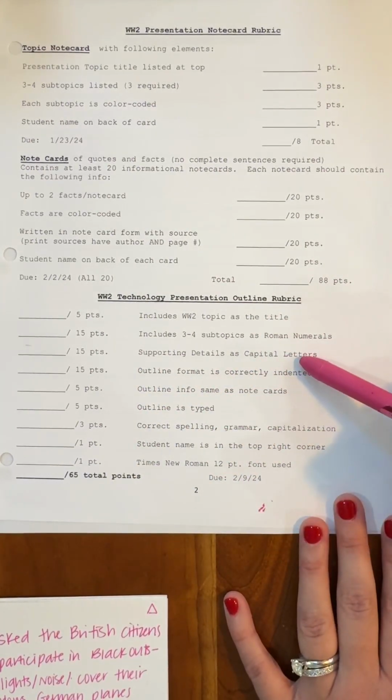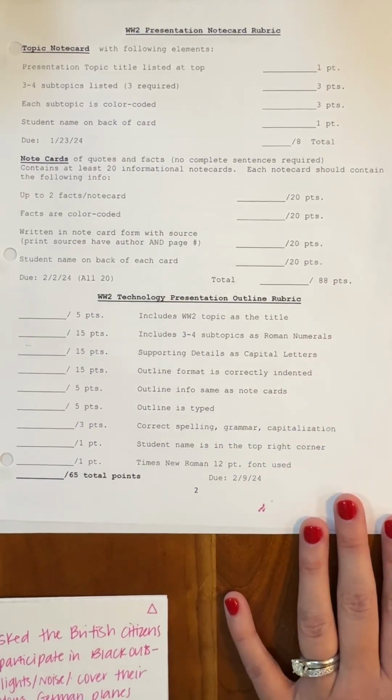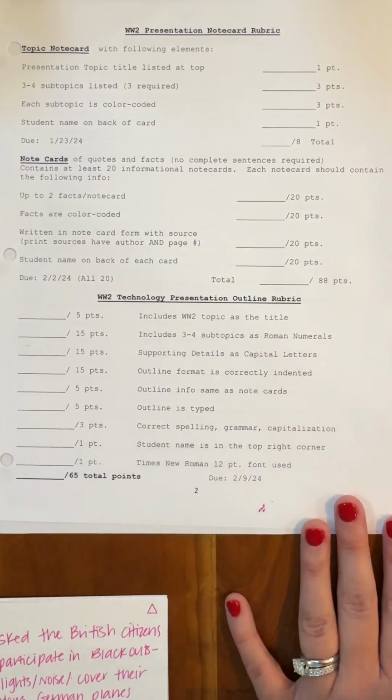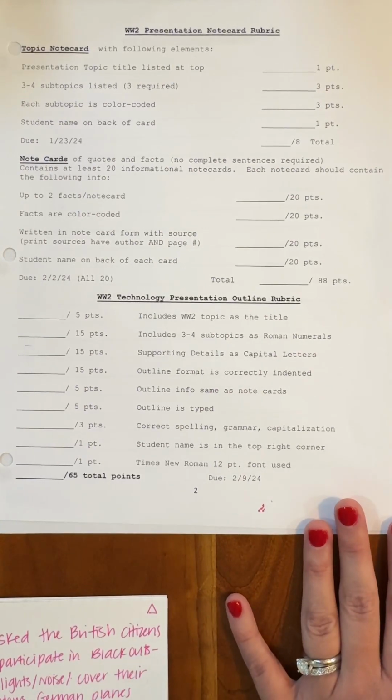This is one where you're going to end up with capital letters and Roman numerals as a typical outline. Again, this is something you're going to use throughout your middle and high school career. So it is something we want you to be familiar with. As with all of the things, if you turn something in and you end up missing points, we do give you the opportunity to go back and fix it for points back. The goal of this is to really do this with a fine-tooth comb to make sure that you feel really familiar and comfortable with this.